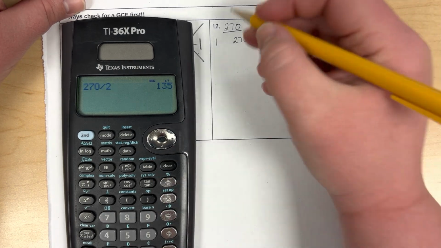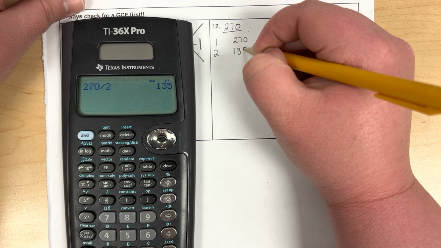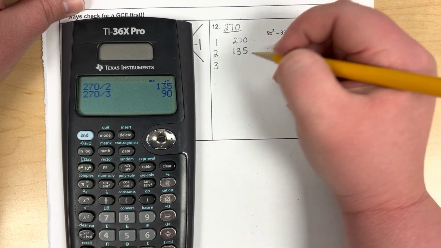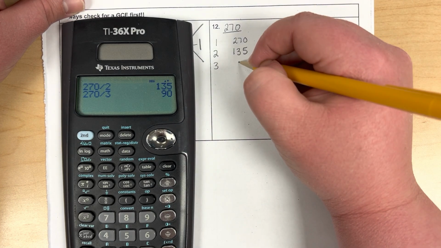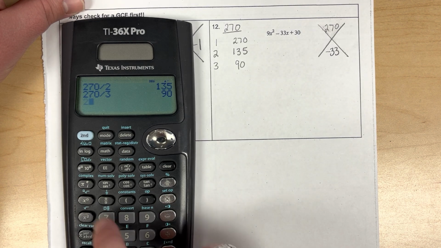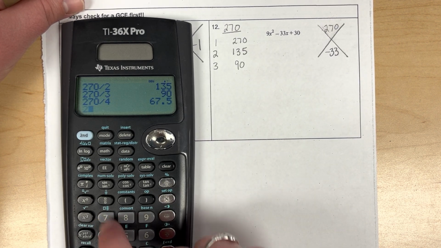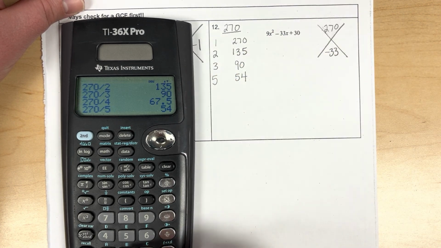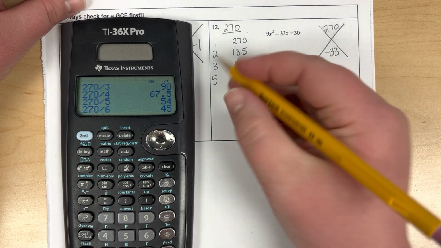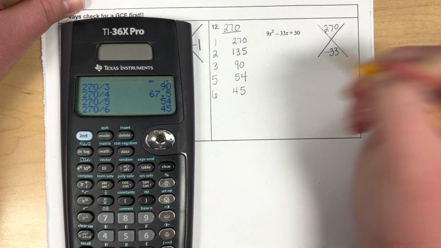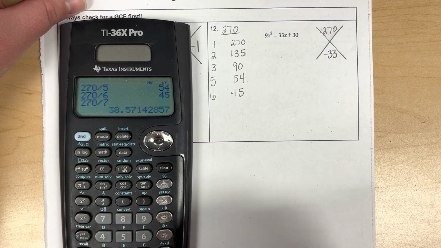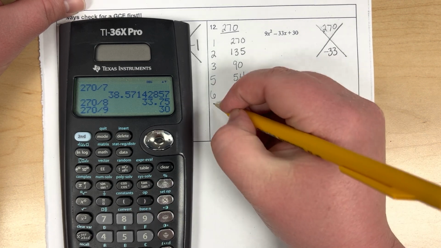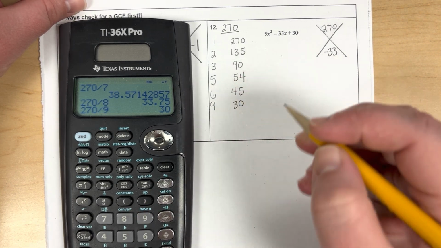270 divided by 2 is 135. 270 divided by 3 is 90, which makes sense. Okay, 270 divided by 4 is a decimal. 270 divided by 5 is going to work, so it's 5 and 54. 270 divided by 6 is 45. 7 doesn't work. 8 doesn't work. 9 is 30, which we should have known already. 10 is going to work.